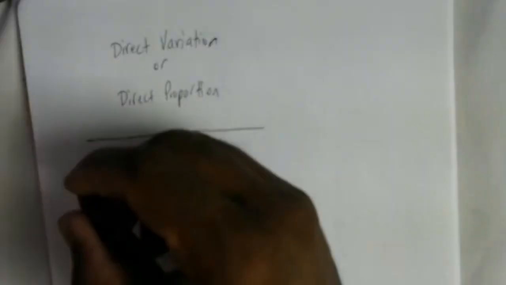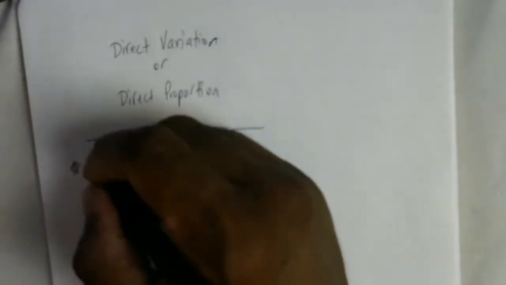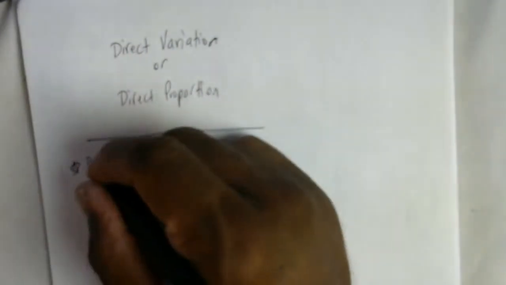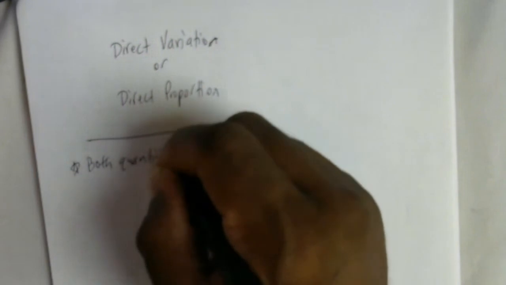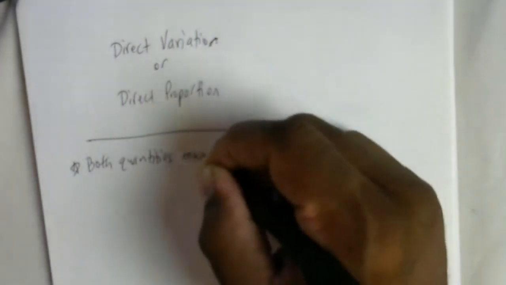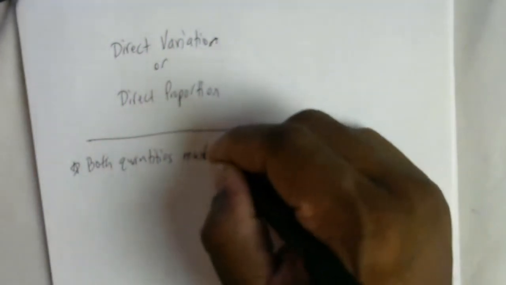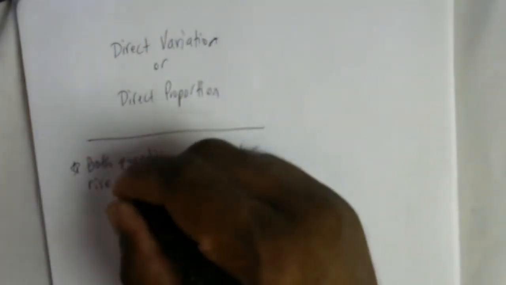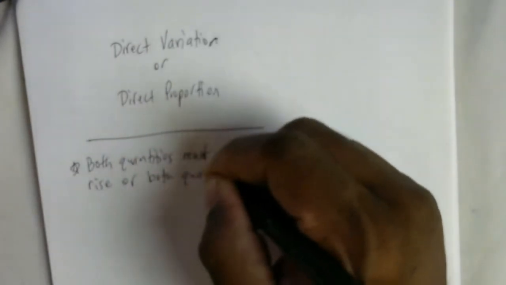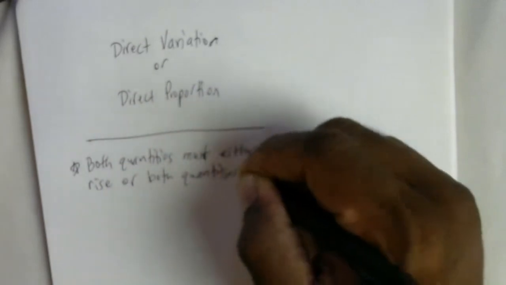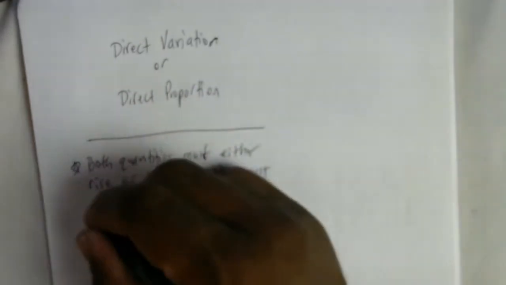Both quantities must either rise or both quantities must fall.